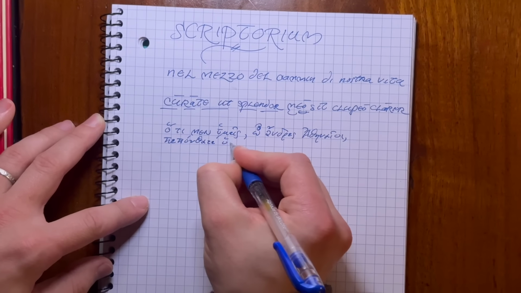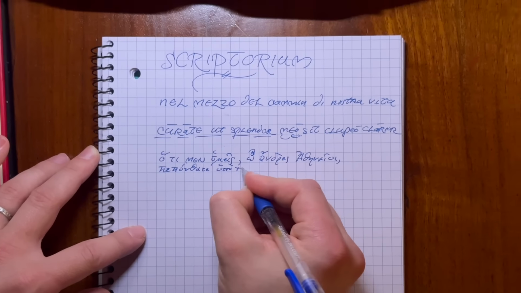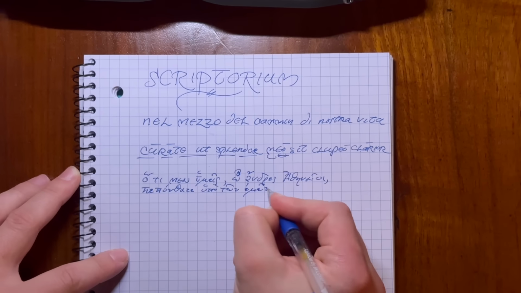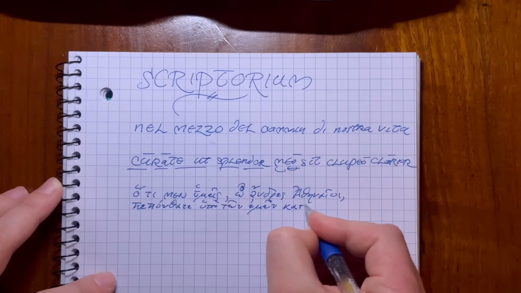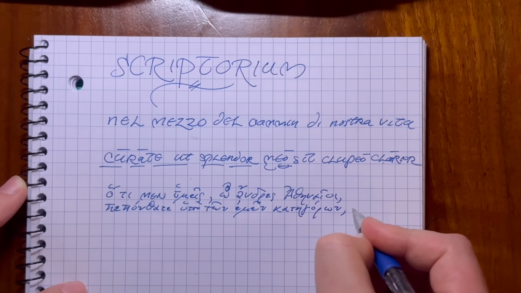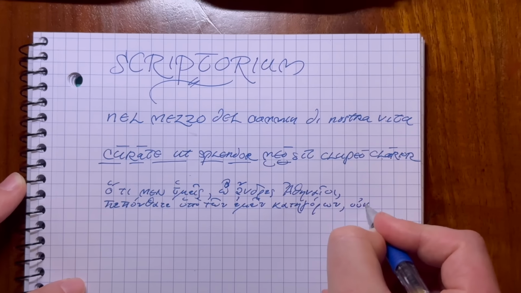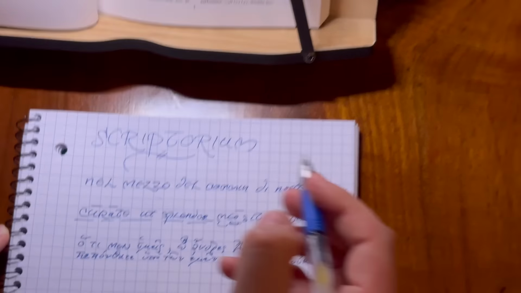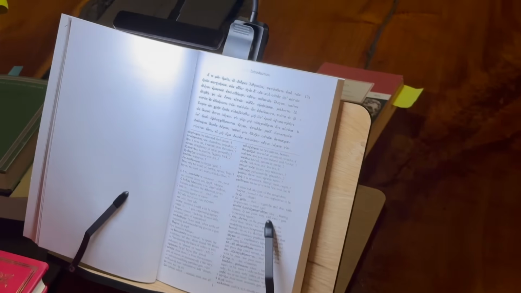Pontate, eupotonemon, kategoron, uk oida. Now I'm cheating a little bit because I know the beginning of this really well. In fact, I memorized at least that first line.